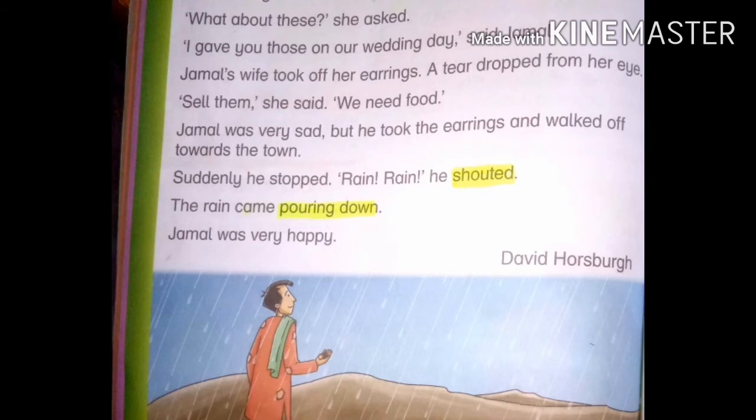So his wife was very nice and she gave her earrings to her husband. Jamal didn't want to take her earrings because he had given her those earrings on their wedding day. But he was not able to do anything else. And he took those earrings and he was very sad and he was going to buy some food.